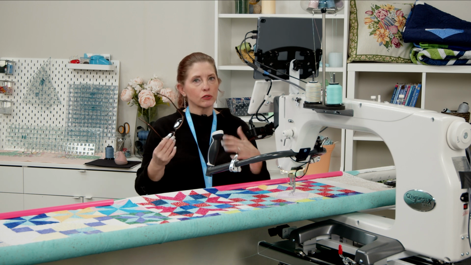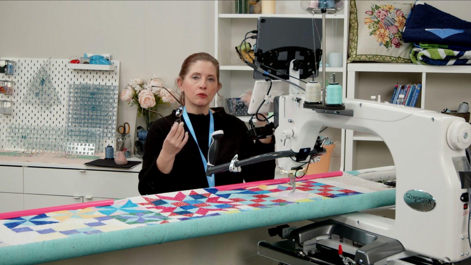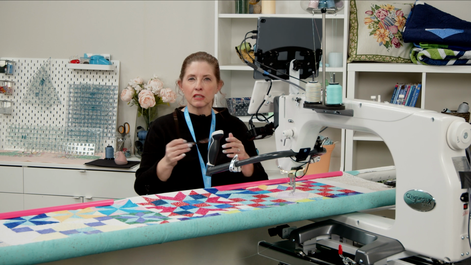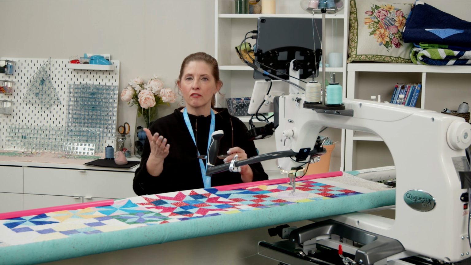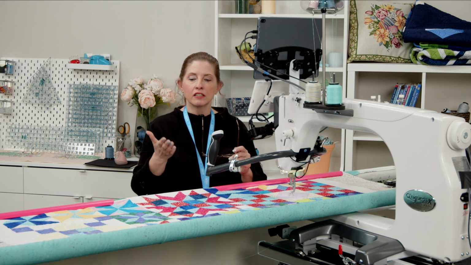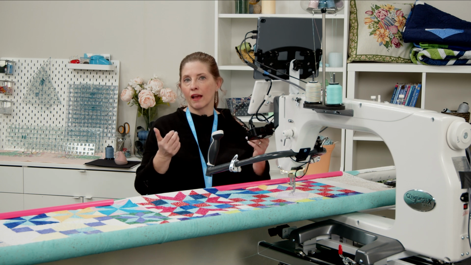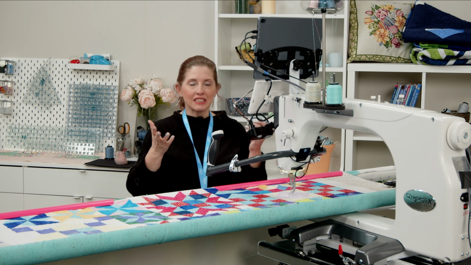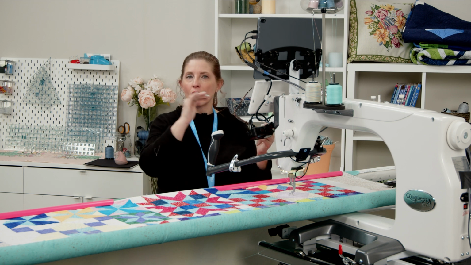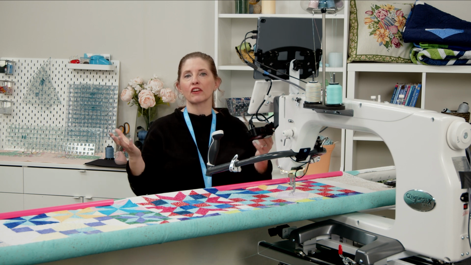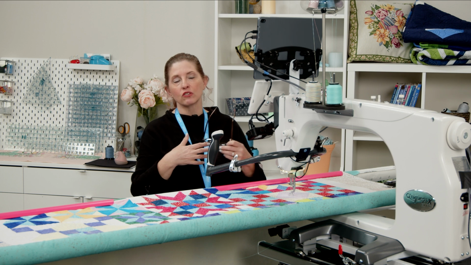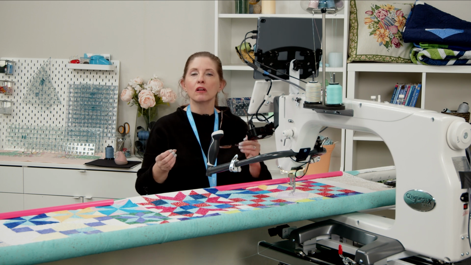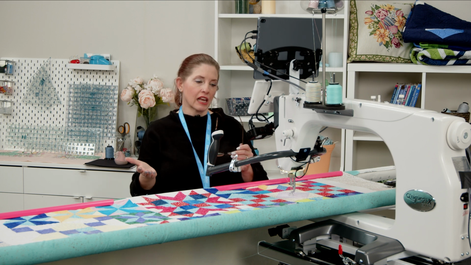I rarely will sew directly from the record feature, but it's sometimes just fun to play if you have really funky blocks, different shapes. I used it when I had a Halloween quilt, because there were all kinds of funky shapes for the witch's hat and things like that, that I wanted to trace so I could figure out what I wanted to put on the inside of it. So it's a very useful tool that you can use to expand your creativity.